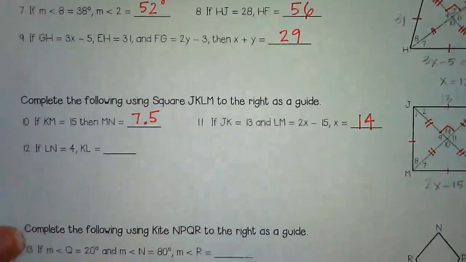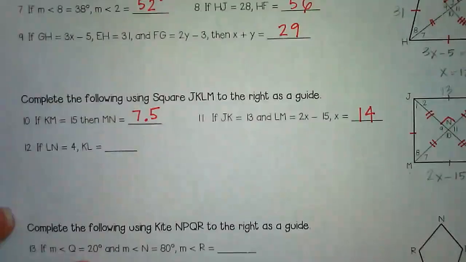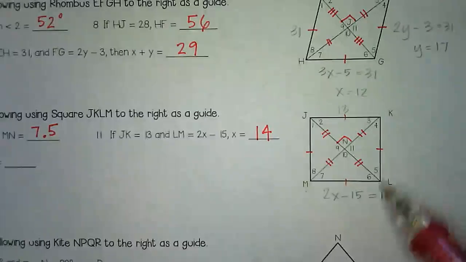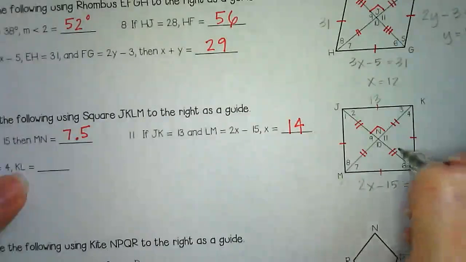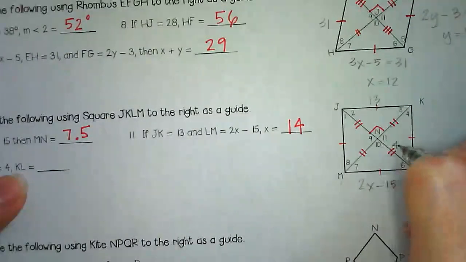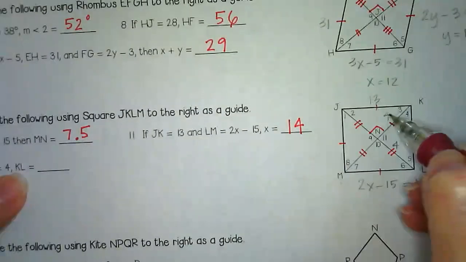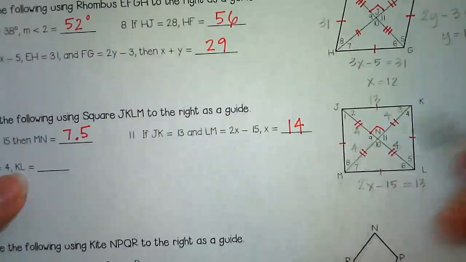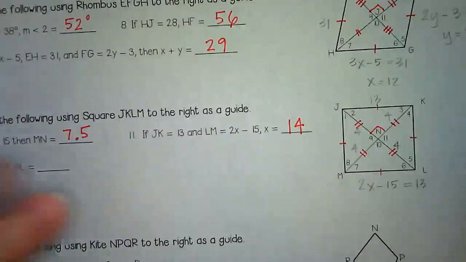All right. Next up, LN is 4, so find KL. So LN is 4, so this piece right here is 4, which means this piece is 4, and so is that one, and so is that one. So we have to figure out KL.